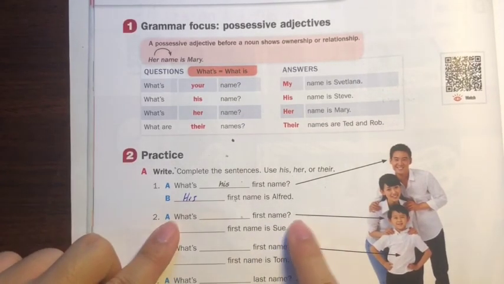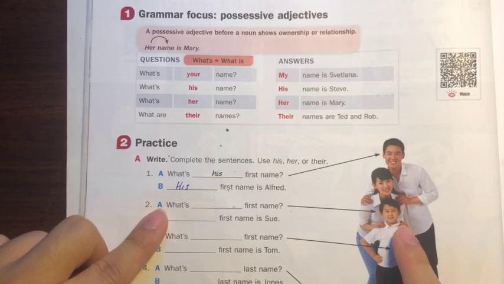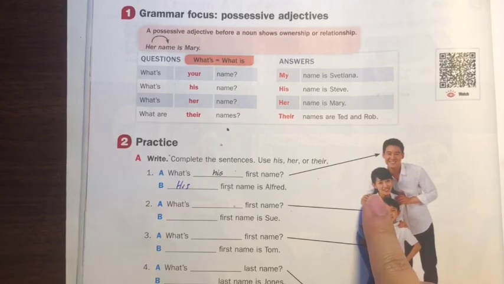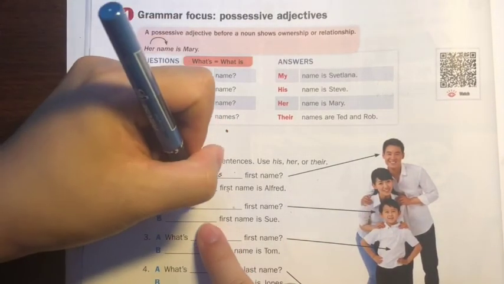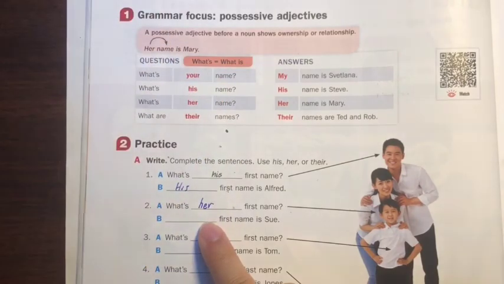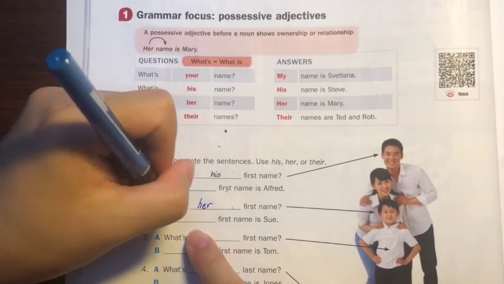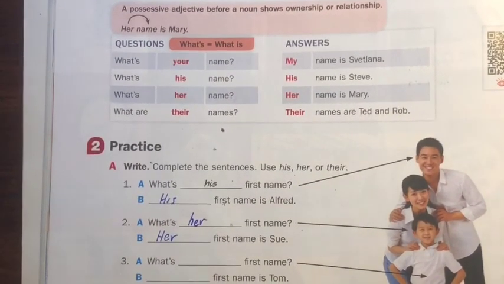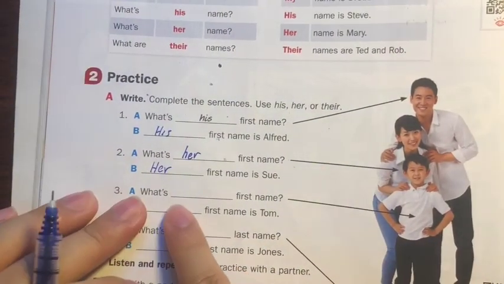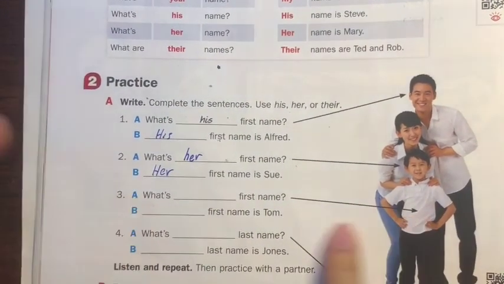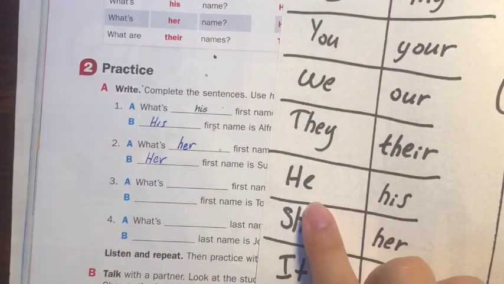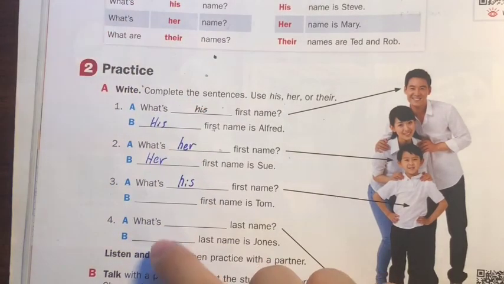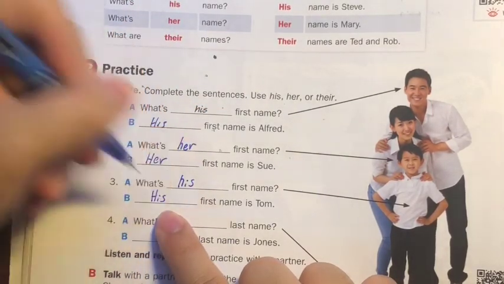2, we are pointing at the boy. Or is it the... I think we're pointing at the girl here. Okay? So we say, what's her first name? Her first name is Sue. Number 3, we're pointing at the boy. So for the boy, we use he, his. What's his first name? His first name is Tom.